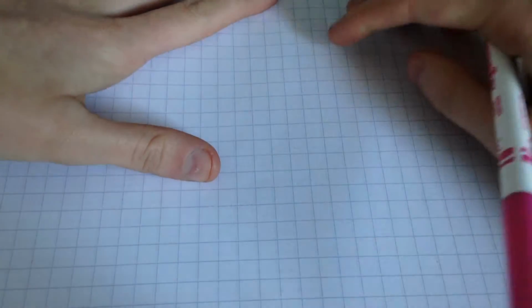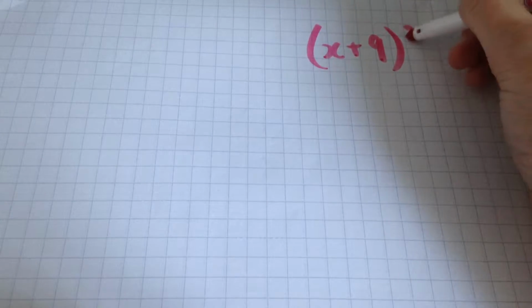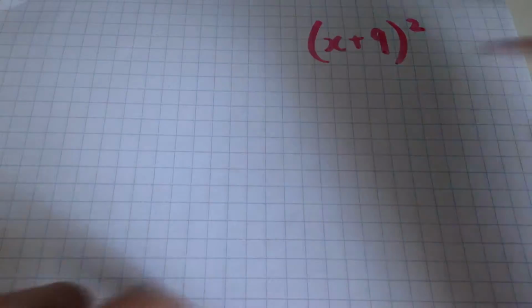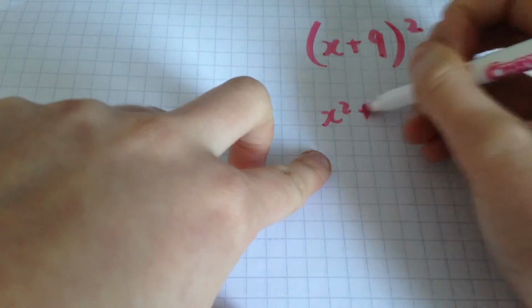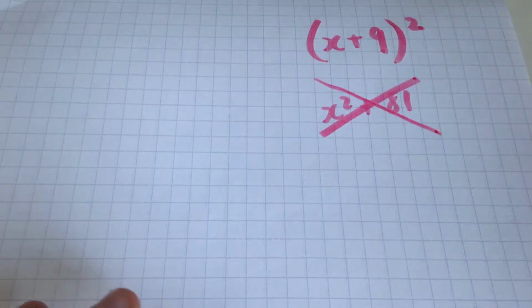Okay, now if we move on to something a tad bit harder again, which tricks a lot of people out. Okay, so it looks something like this. Now, a lot of people will do x squared plus 81. That is wrong.